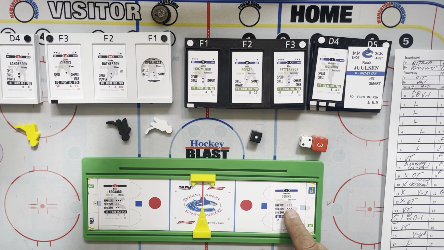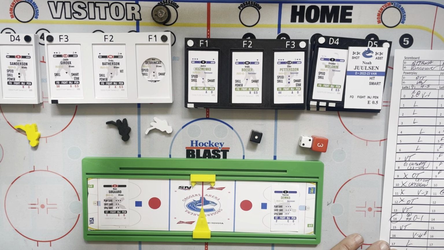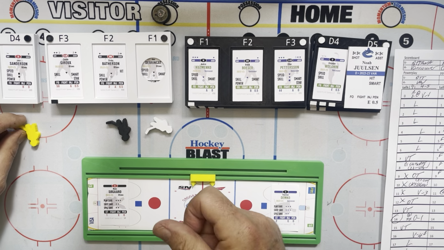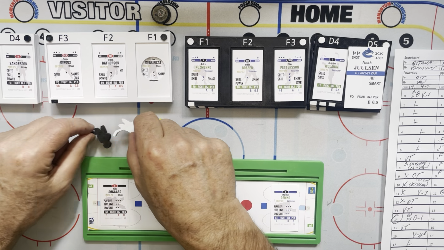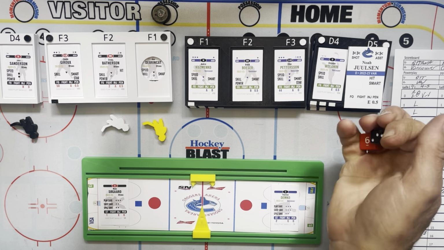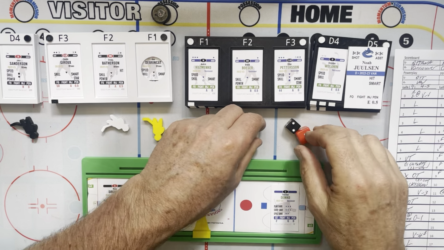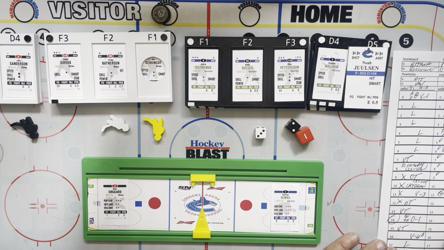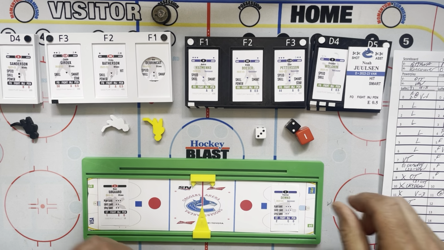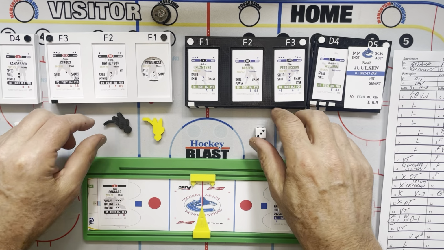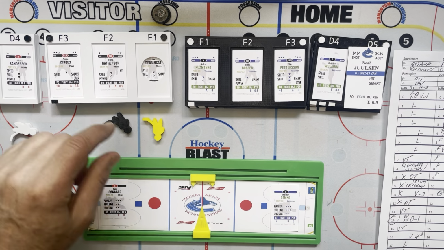Do they have 2 blocks on the ice? They have Pettersson. They do not have Quinn Hughes. So 0-4 is going to get the rebound. So the puck is going to go to Jake Sanderson for the rebound. Just rotate it. He's scissors, so it's not going to be in range. Number 5, it is going to go to 0-2 this time. So Batherson is going to get it, and we've got 2 rebound shots and a star.